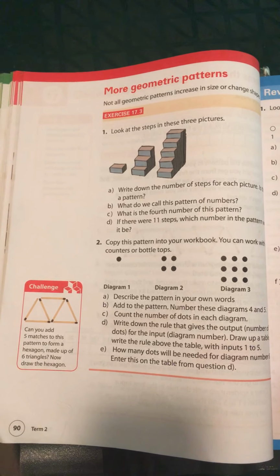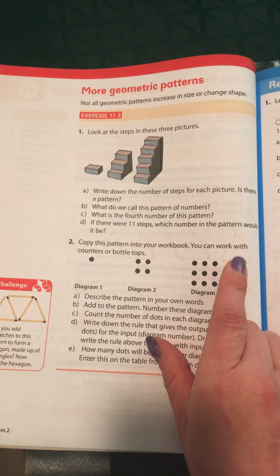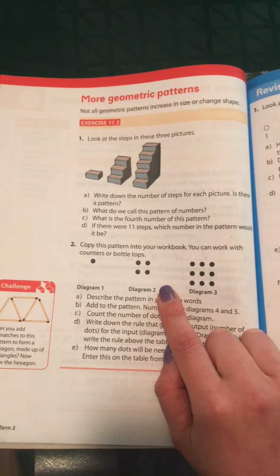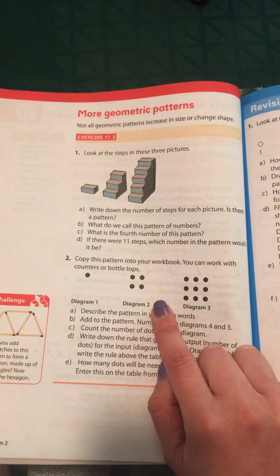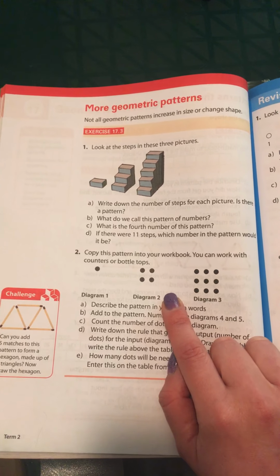Then number 2, copy this pattern into your workbook. You can work with counters or bottle tops. Okay, so you can use that. Or we can even use the matches and the toothpicks and the earbuds like we did yesterday. We don't need to always collect new things. So if you've got it.